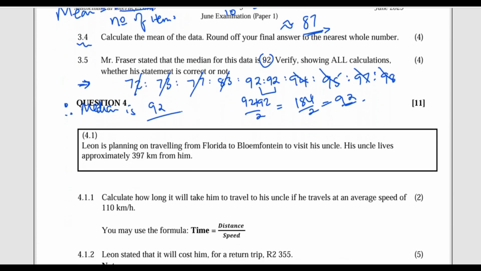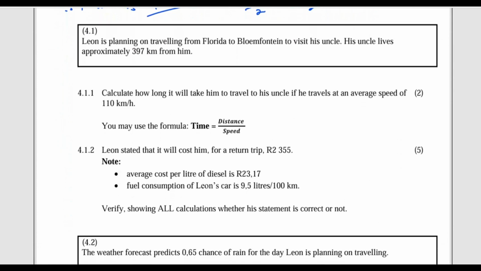Then question 4, lastly, they are telling us that this person is planning on traveling from Florida to Bloemfontein to visit the uncle. The uncle lives 397 kilometers from him. All right. Calculate how long it will take. So how long means we need the time. It's going to take if the uncle uses a speed of this.